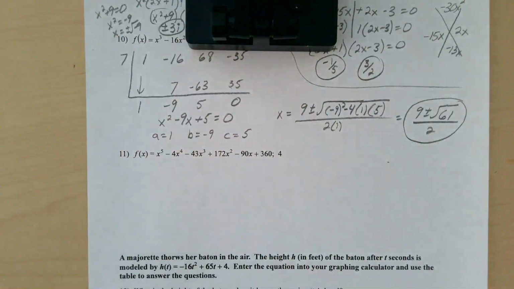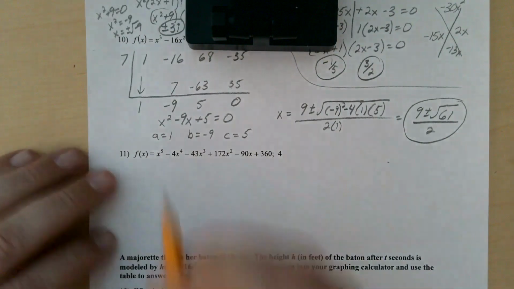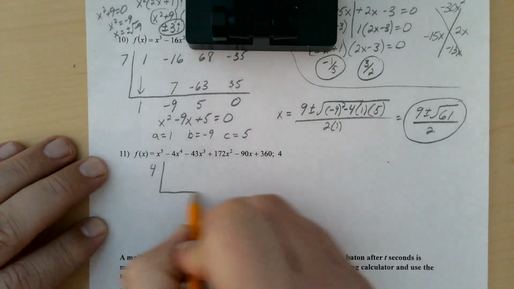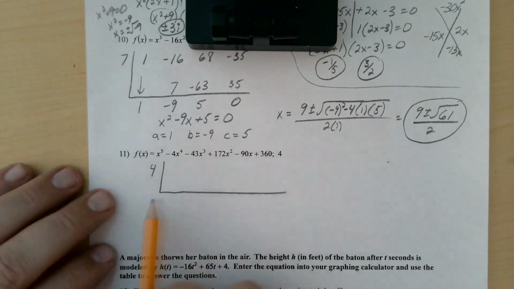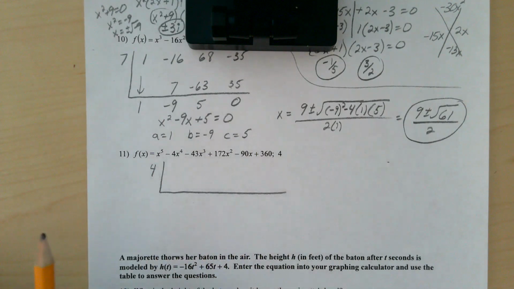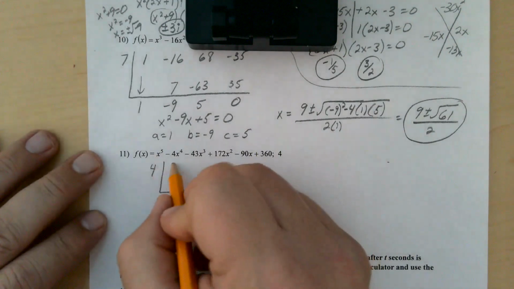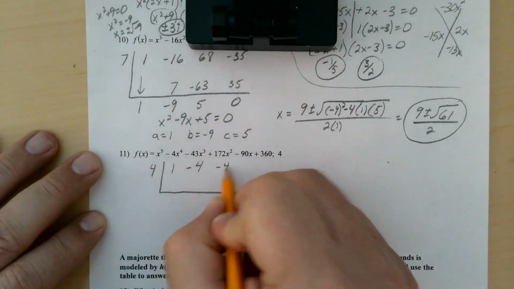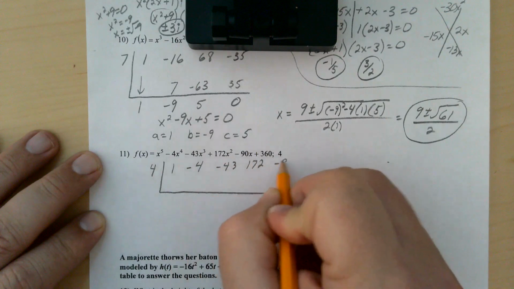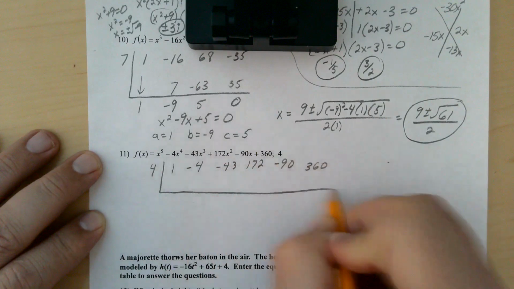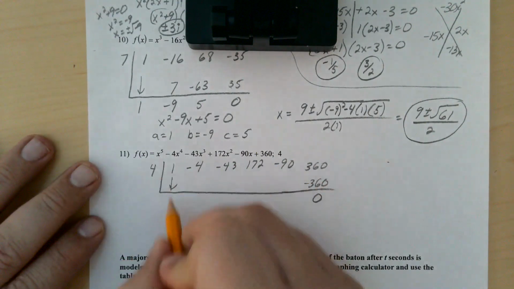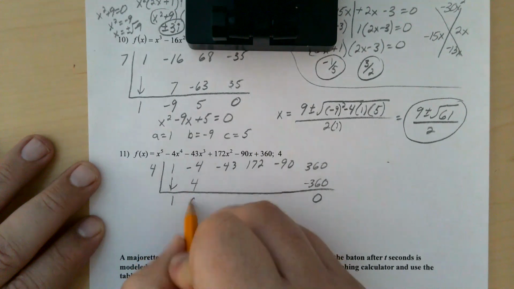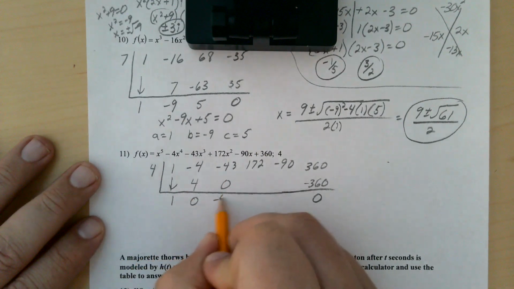So then number 11, more practice with this concept of here is a 0. We need to find 4 others. So this is going to be that quartic. So I will promise you when we find out the equation that we have to solve, it's going to be to the 4th power. So let's put a 1, -4, -43, a 172, a -90, and a 360. So we know it's going to be a -360 at the end there. So bring down the 1, we multiply, and we get 0. This is the one where we have lots of zeros.